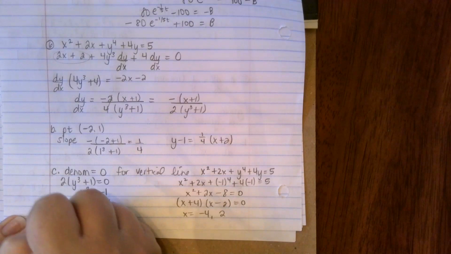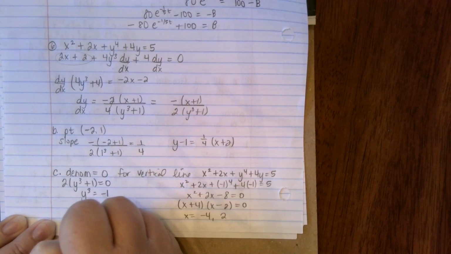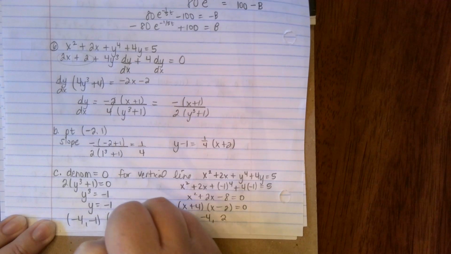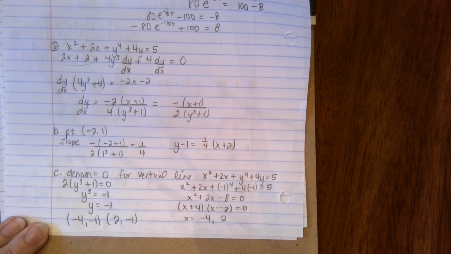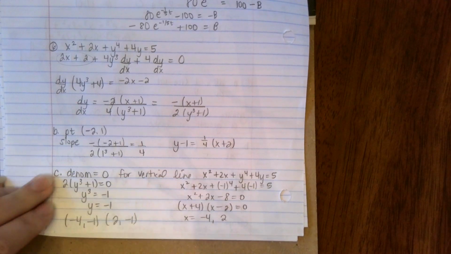So my first point is (-4, -1). My next point is (2, -1). So that would give me my full answer when I have both of those. Okay? I feel like we did maybe even this exact problem on a test, or maybe I had a portion of it, and maybe one of them was extra credit. I don't remember, but I do remember doing this kind of problem at some point.